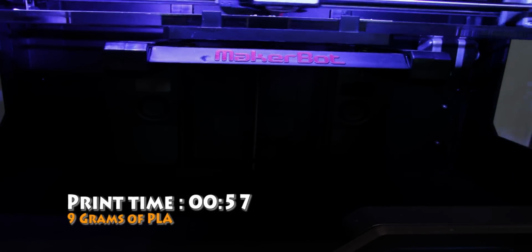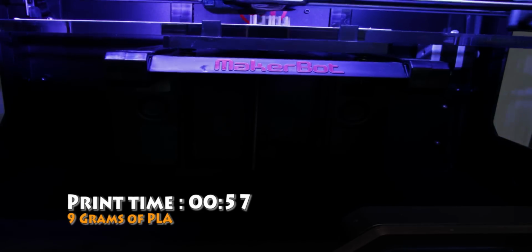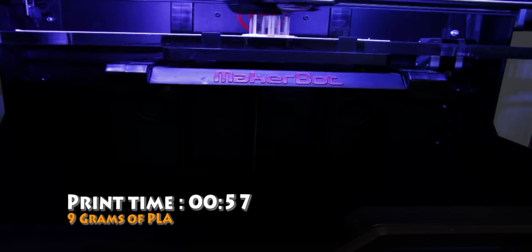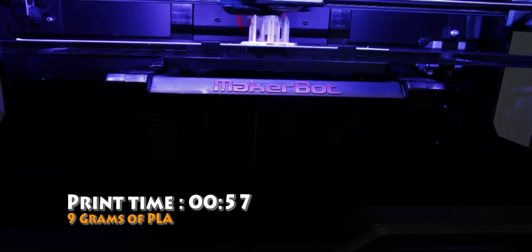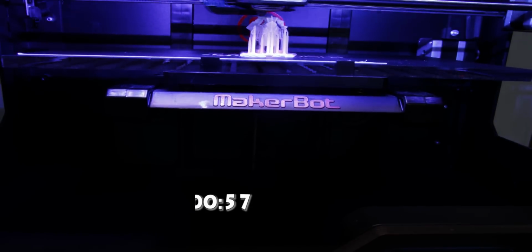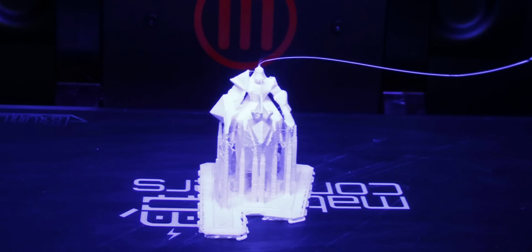Anyway, we are now in production. This took 57 minutes and 9 grams of PLA, biodegradable, corn-based, starch-based plastic. I guess it can also be made out of potatoes. And it came out pretty good.